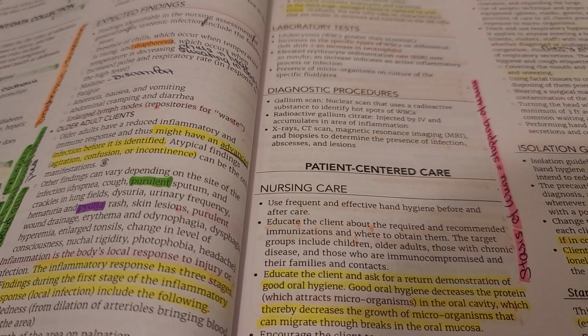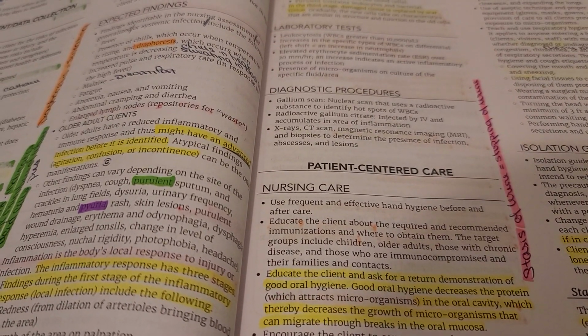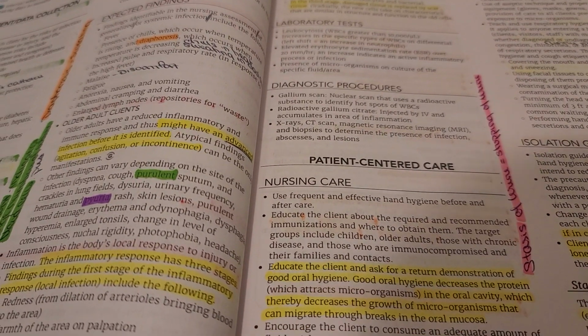Encourage the client to consume an adequate amount of fluids. Adequate fluid intake prevents the stasis of urine.